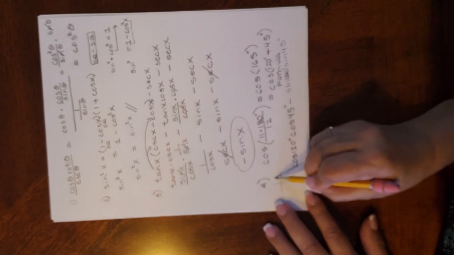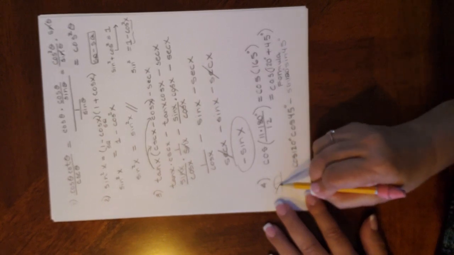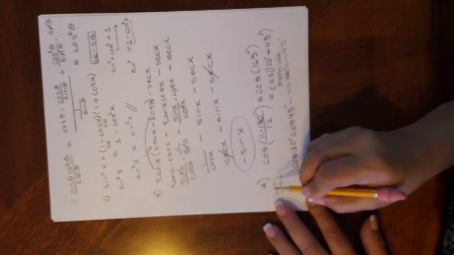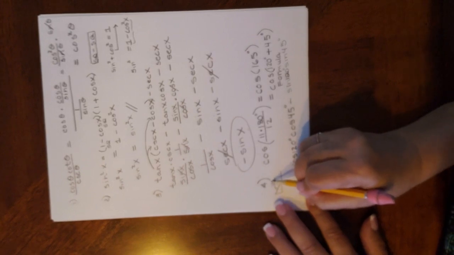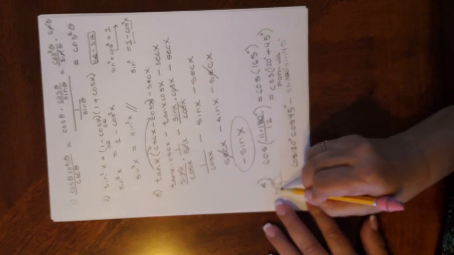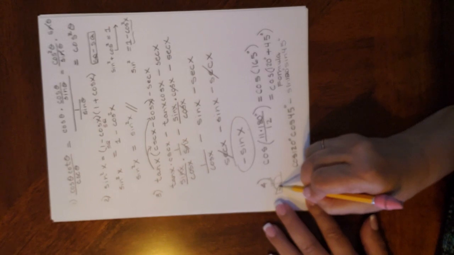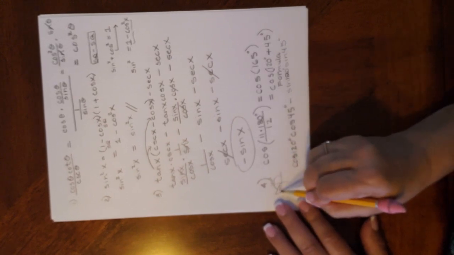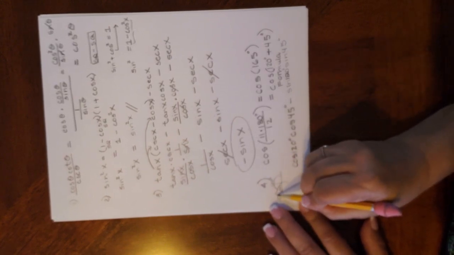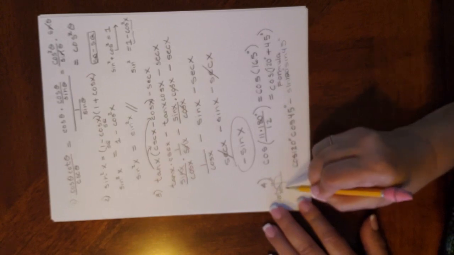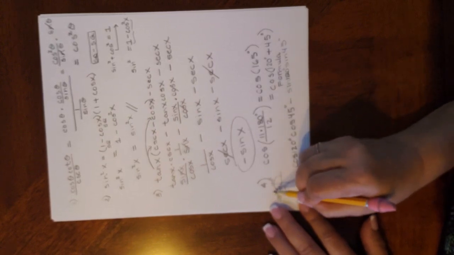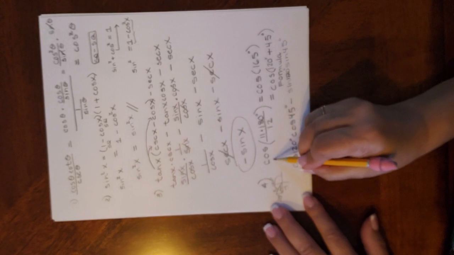At 120, I would be right here. If you rotate 120 degrees, that means you have 60 degrees right here as your reference angle. That would mean this is the long leg, this is the short leg, this is the hypotenuse.